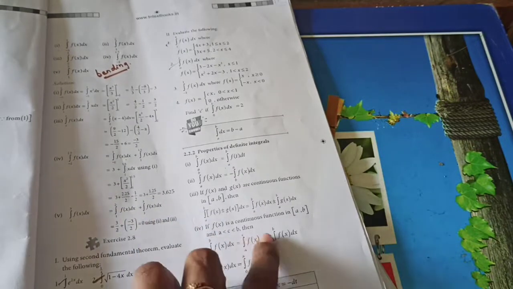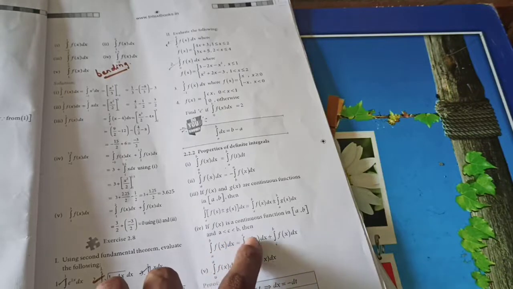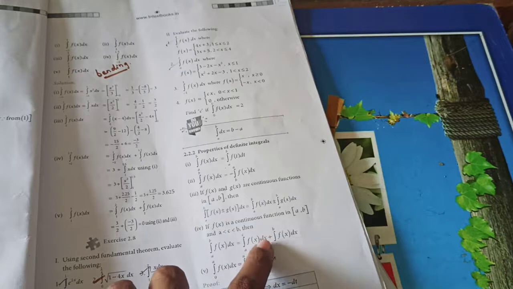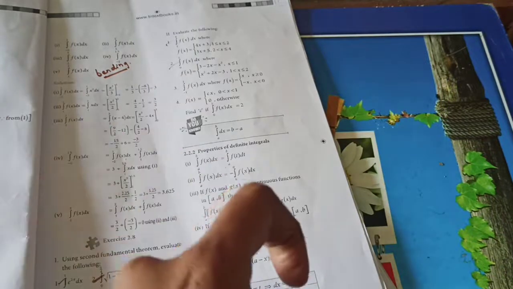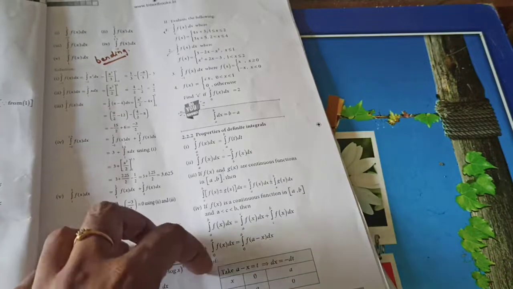Then if f of x is a continuous function in closed interval a comma b and a less than c less than b, then integral of a to b f of x dx is equal to integral a to c f of x dx plus integral c to b f of x dx. The reason is it's a continuous function, so c will be in between, so we can split this in two. Then integral of 0 to a f of x dx is equal to integral of 0 to a f of a minus x dx. These are the 5 properties.